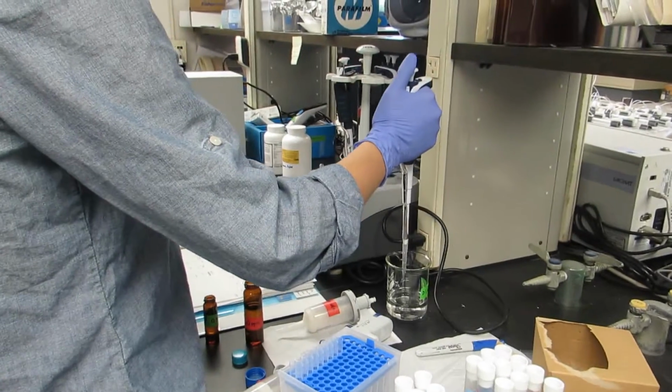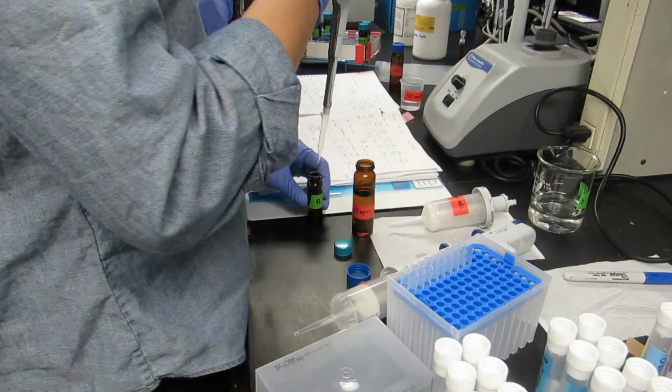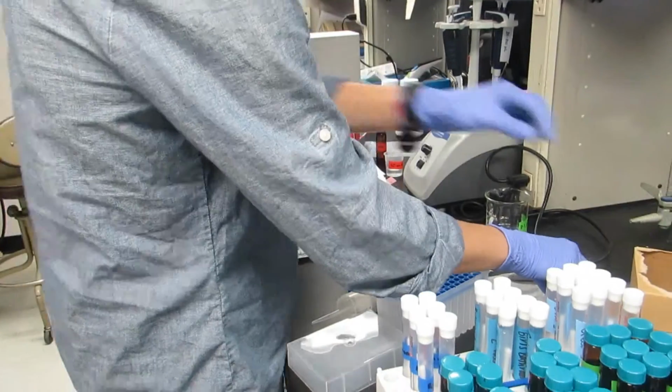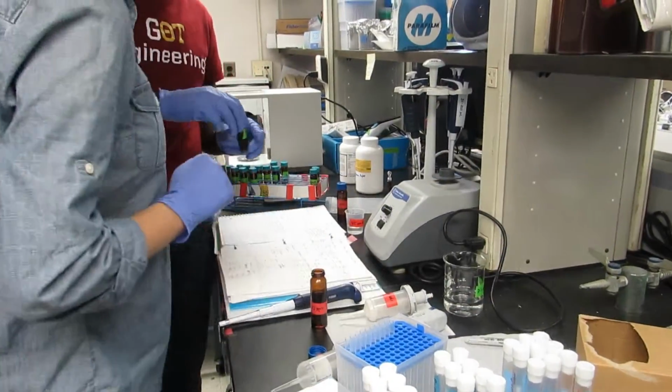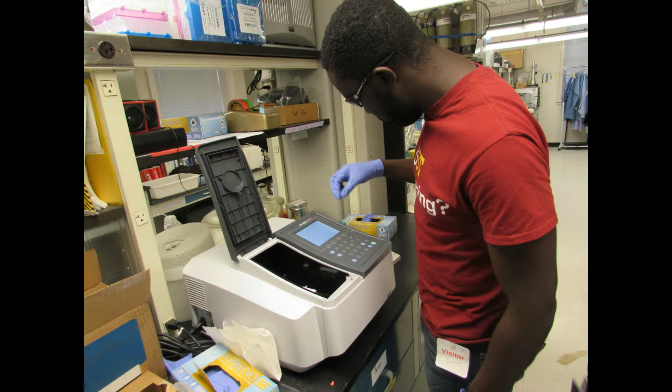Then we added the reactive solutions to our samples and to our standardized ammonium samples. This included 0.4 milliliters of cyanoferrate, 5 milliliters of buffer solution, and 1 milliliter of oxidizing solution. The glass tubes were then placed under the fume hood for 1 hour. Following the hour, we measured the absorbance for each sample.